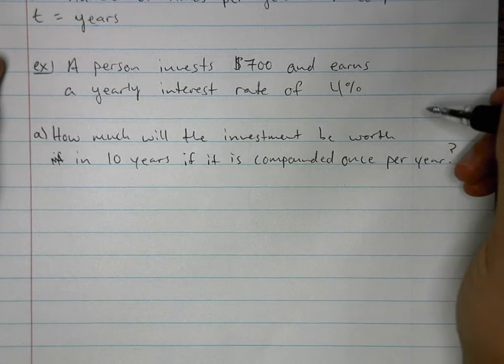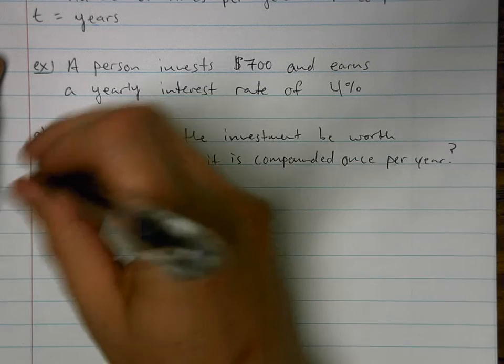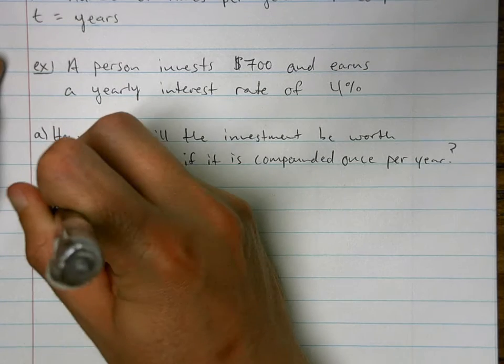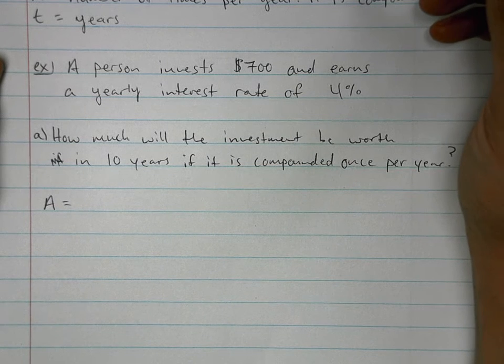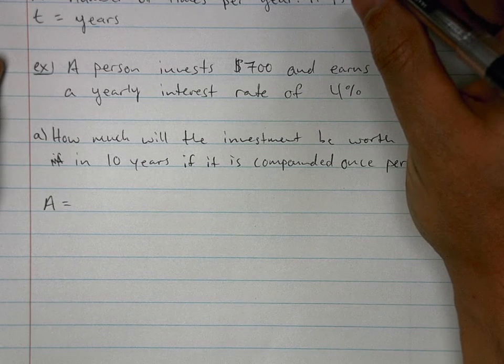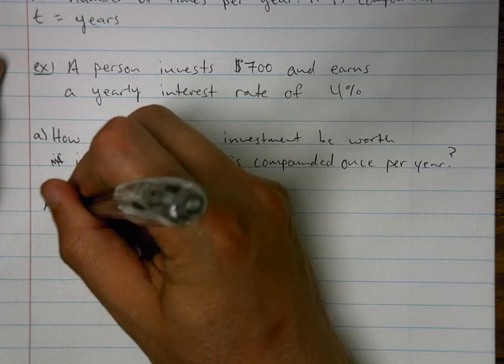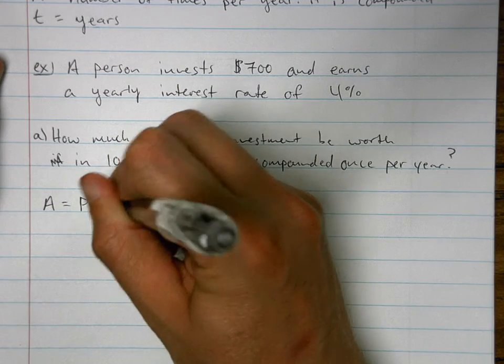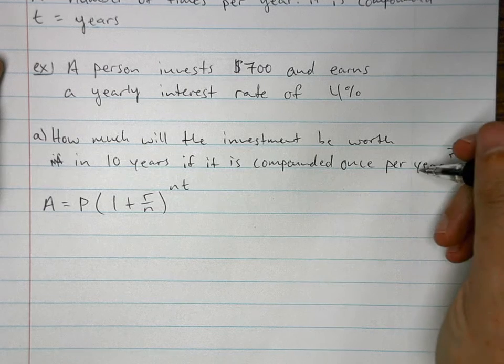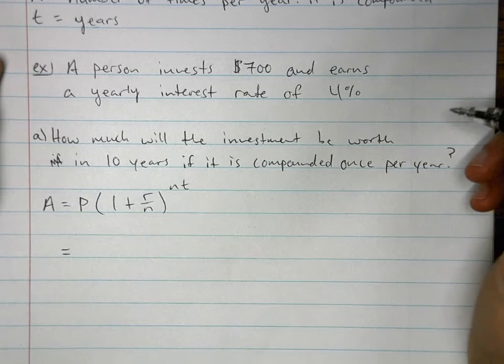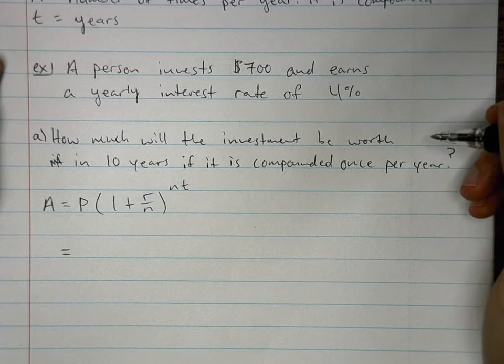So, we have to start plugging stuff in. So, A equals P. From our formula, P stands for, let me rewrite the formula so that way we have it right here. P stands for the amount of money we invest.